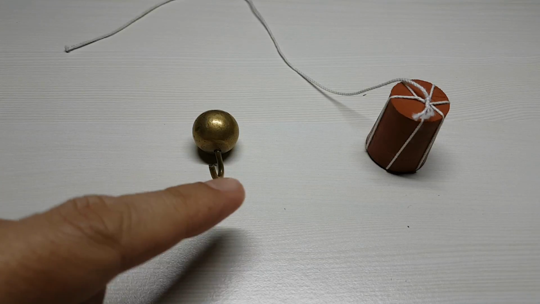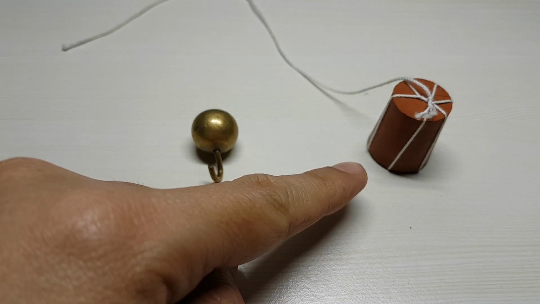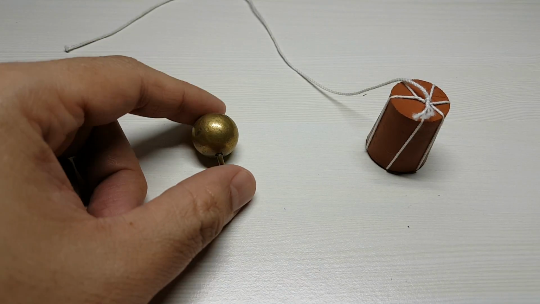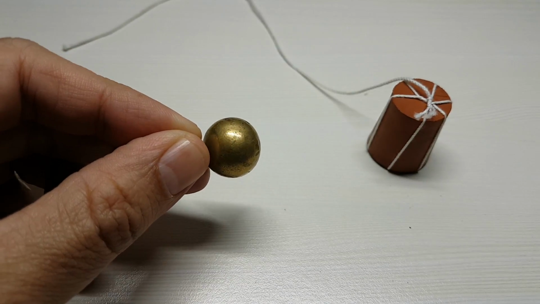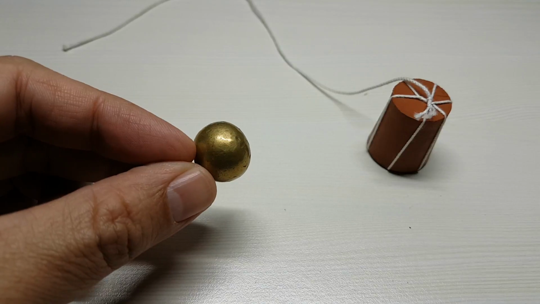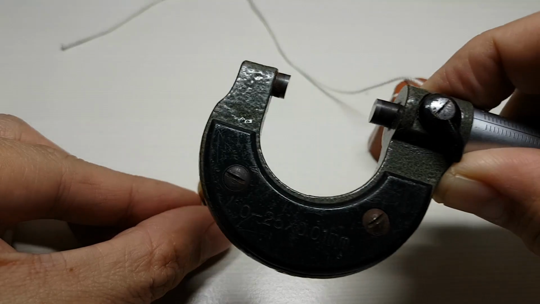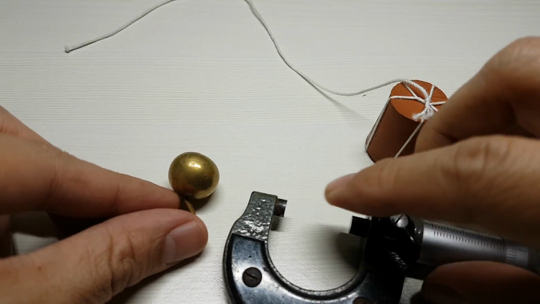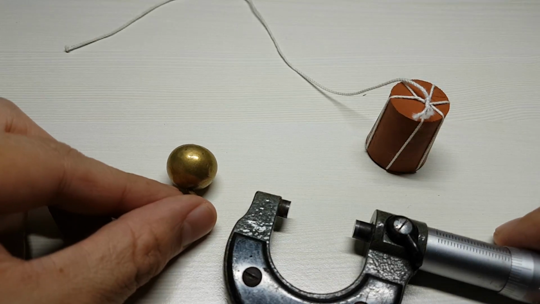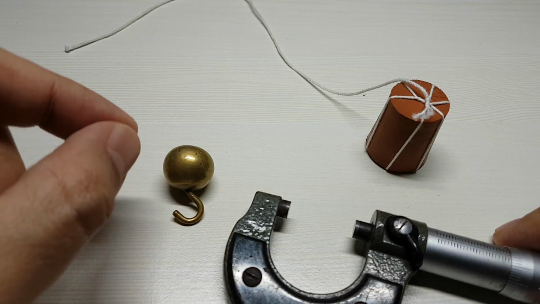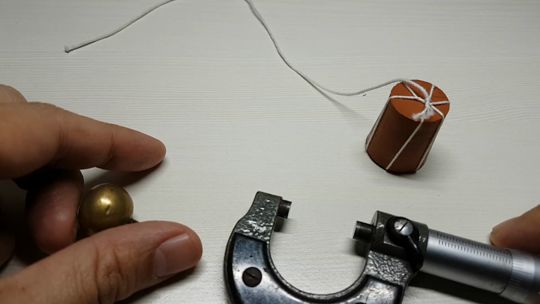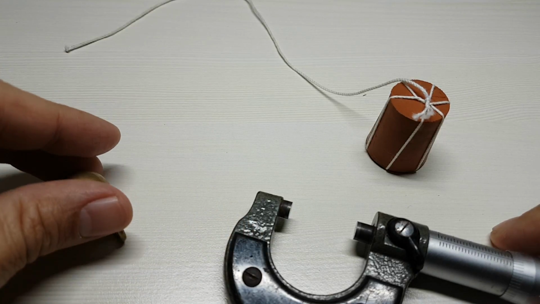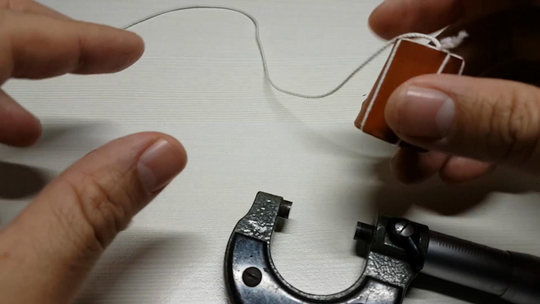First we've got a pendulum bob here, followed by a glass stopper. As you can see, the pendulum bob is more or less of a round shape, so it's a regular shape. In other words, we can use a micrometer screw gauge to measure the diameter of the pendulum bob and then find the volume. With the volume and the mass, which we find using an electronic balance, we can find the density.